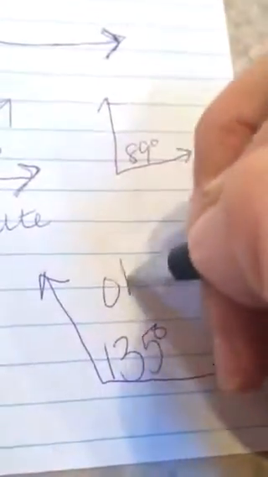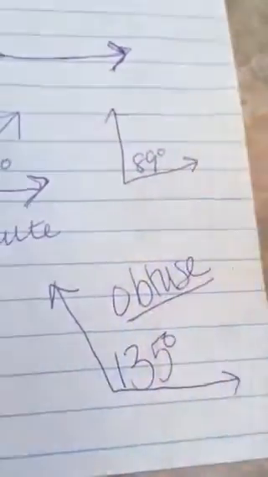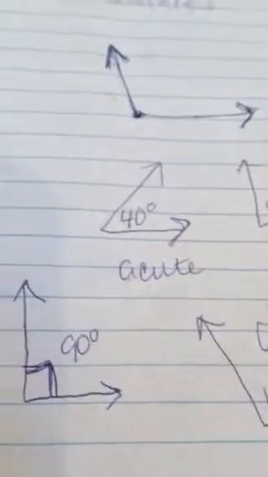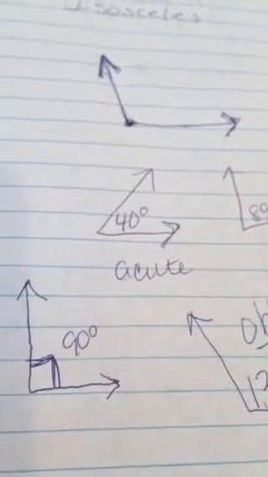And then anything over 90 degrees but under 180 would be an obtuse angle. And this is all review because we did this with the 6th grade class also. Maybe this is like 135 degrees. That would be an obtuse angle. Obtuse means greater than 90, less than 180. Acute means less than 90, greater than 0. So those are all the types of angles and all the types of triangles that we're going to learn.